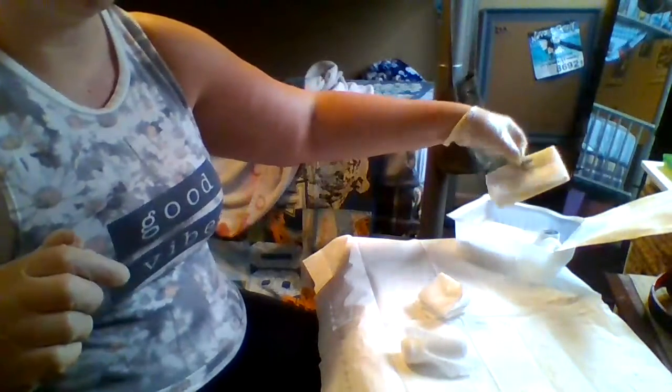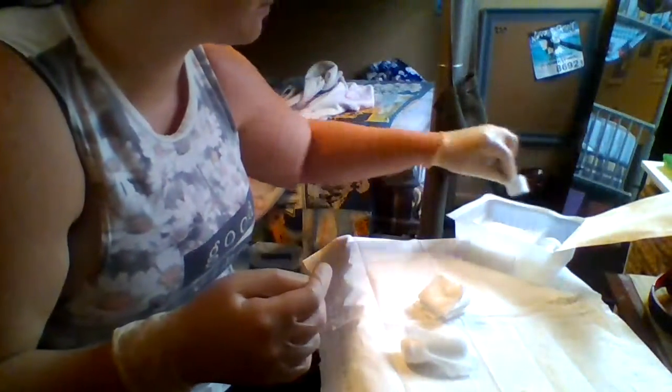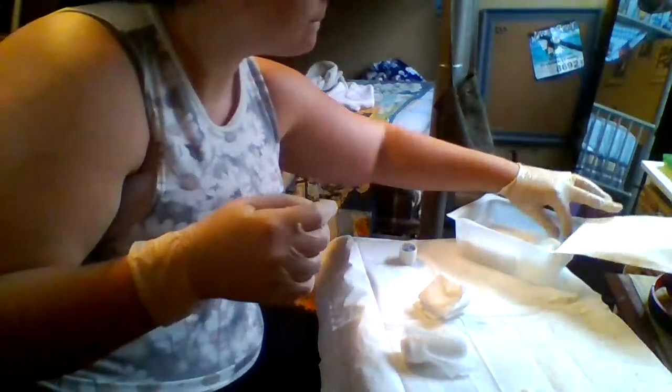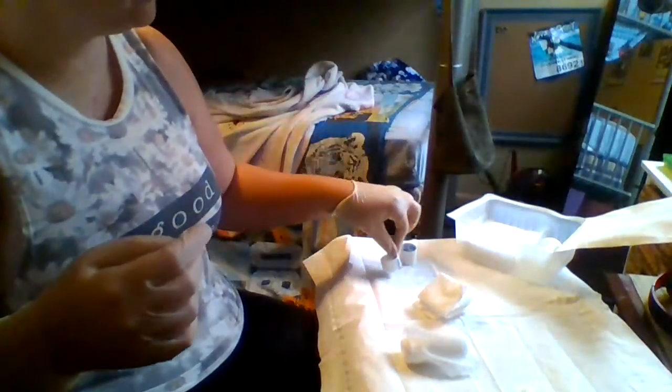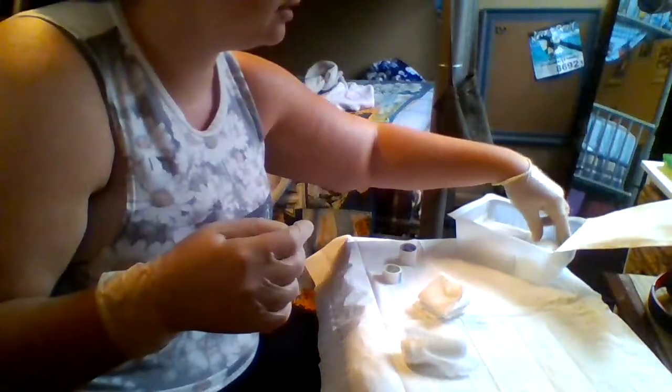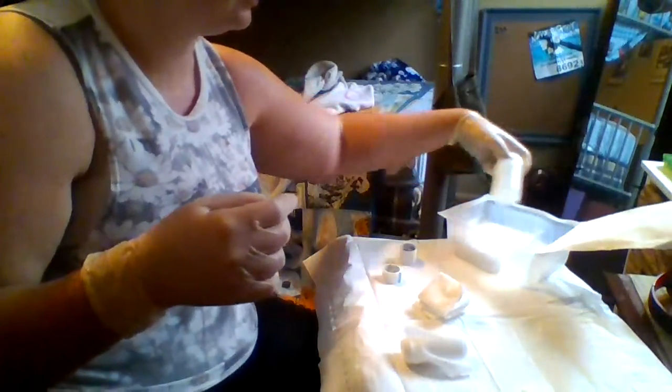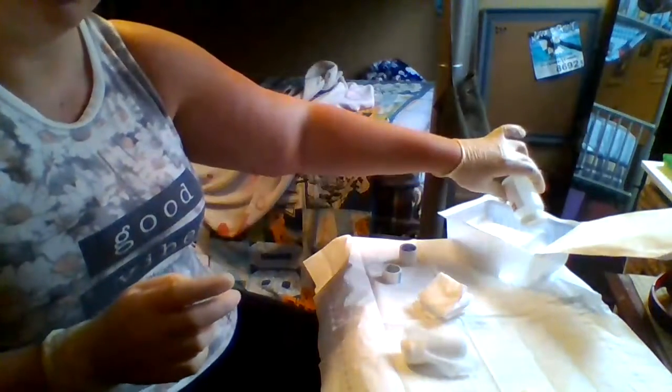Here would be my sterile gloves that I already put on because these don't really fit me. You don't want to put your back to the sterile field either. And then I have some normal saline right here, and I would pour this into my tray.